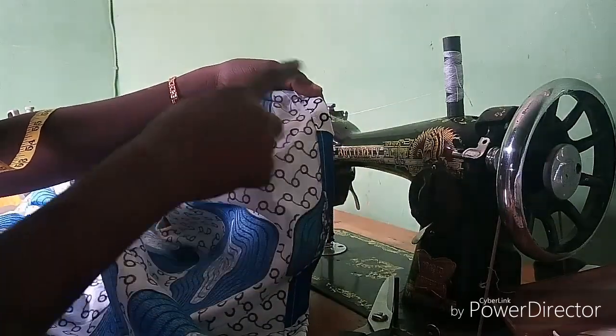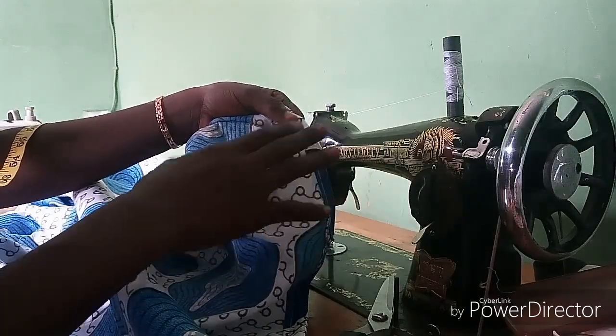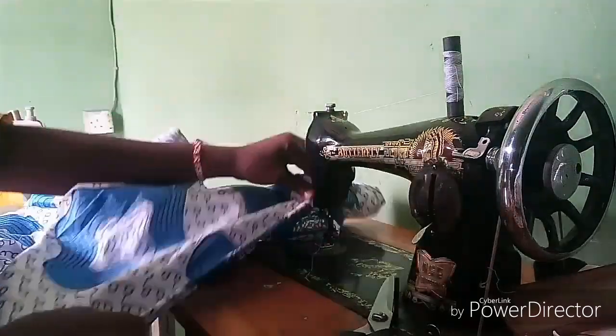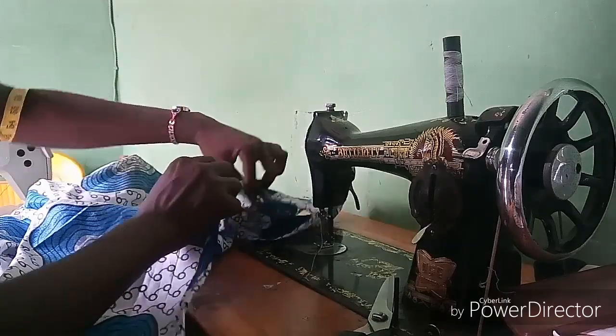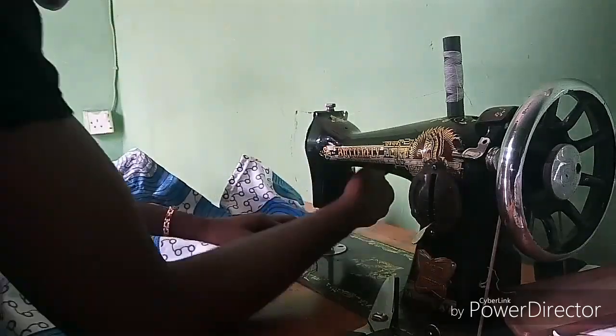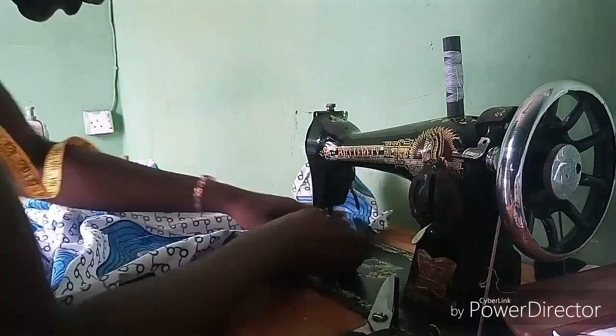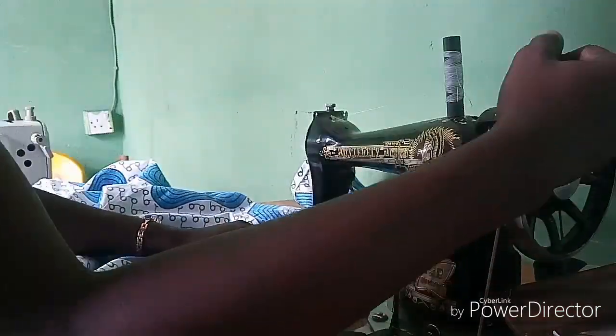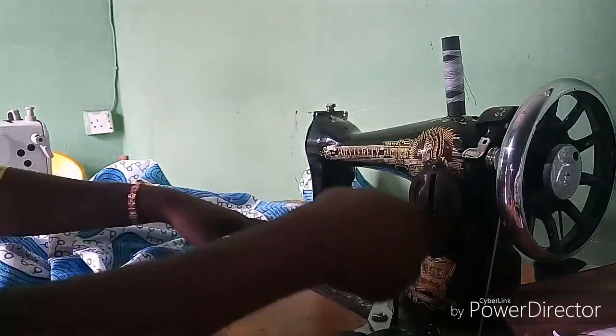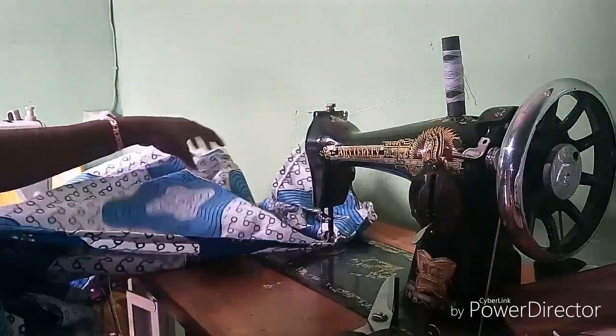Okay, so after doing that, I'm going to show you guys what it looks like. And when you start sewing with this particular thread, it's not advisable for you to draw up the stitches. So you're just going to sew it like that.